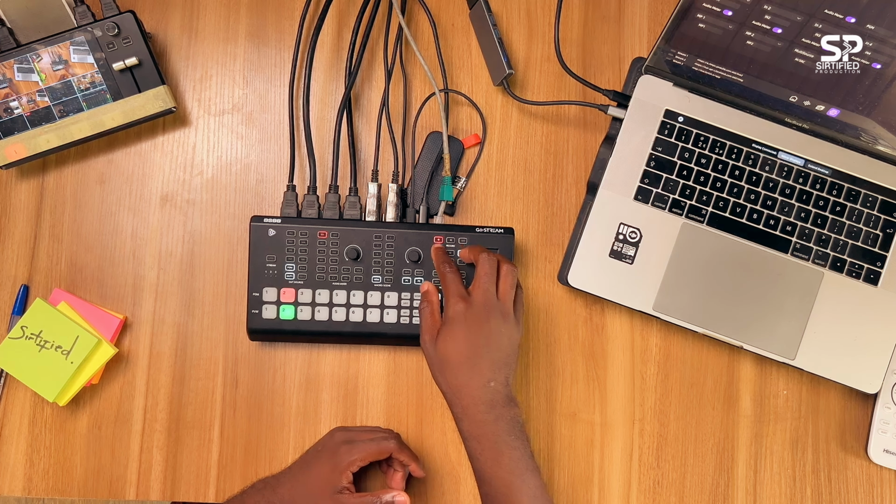Once you have all your settings set, your bitrate set, your output set, you can just come here and toggle between starting the recording and stopping the recording. One good thing about the video mixer is that it allows you to know when the recording is on.